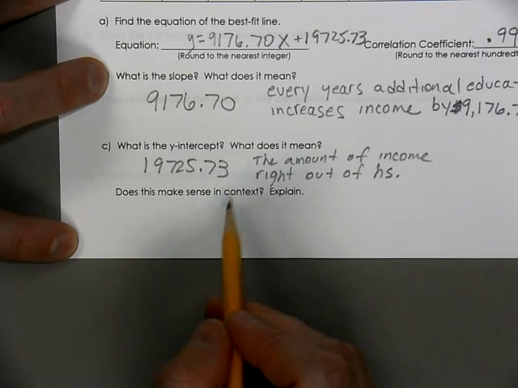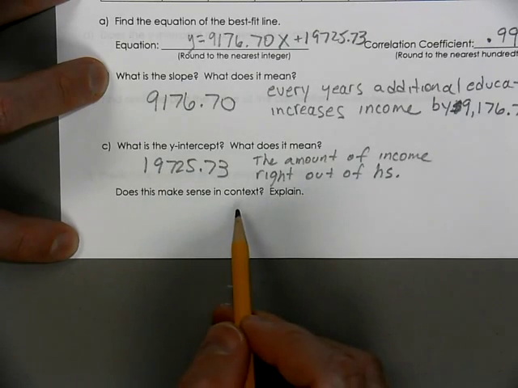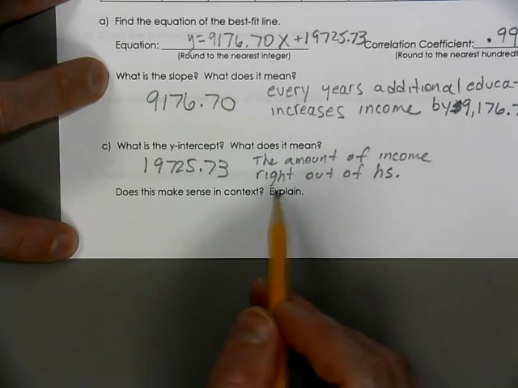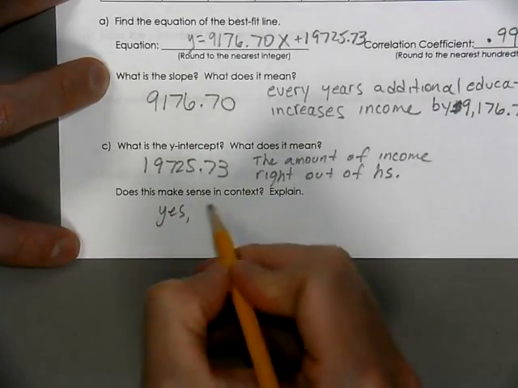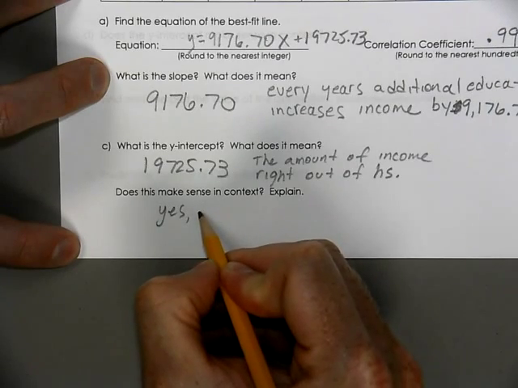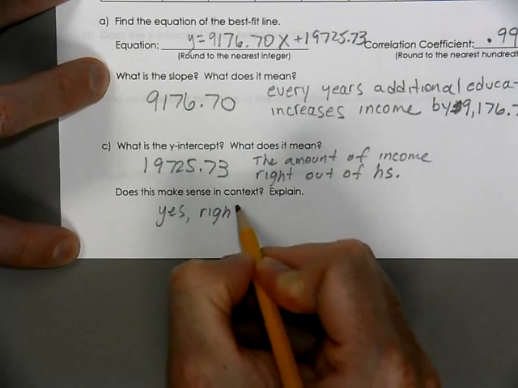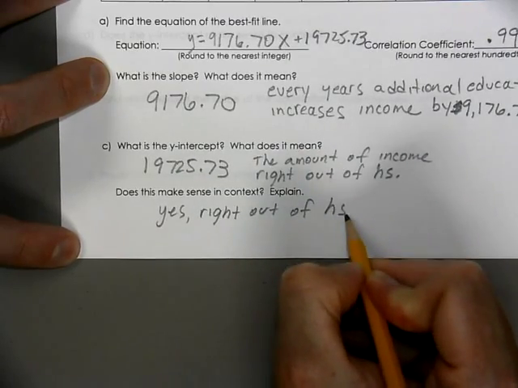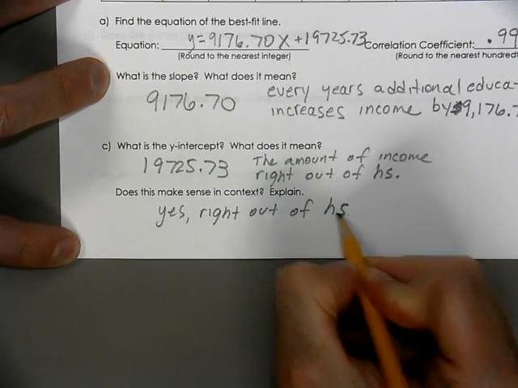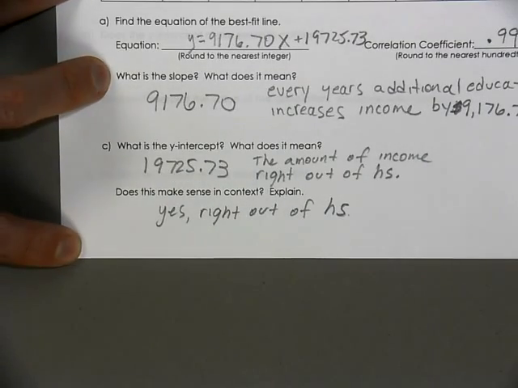Does the Y-intercept make sense in this situation? Can you really have 0 years after high school? I would say yes. We are right out of high school. Sometimes 0 doesn't make sense.